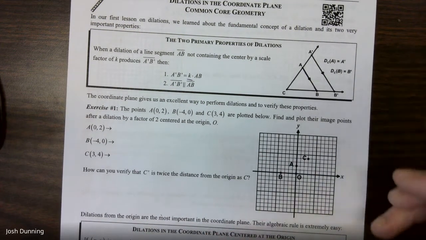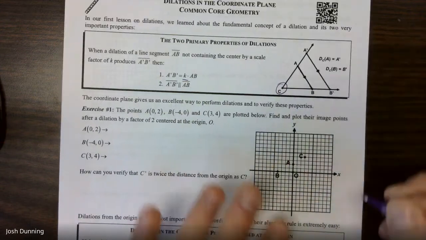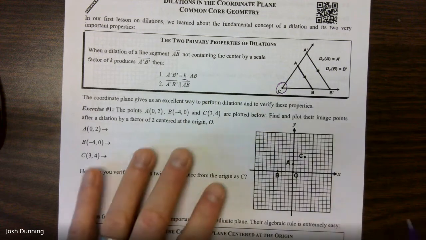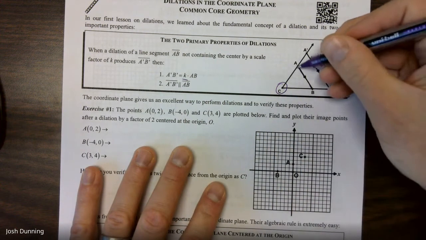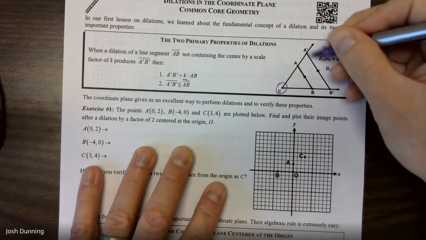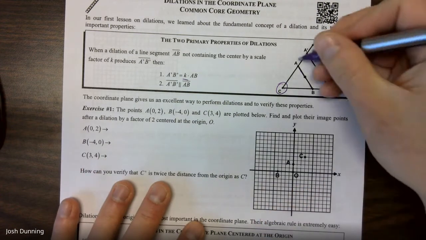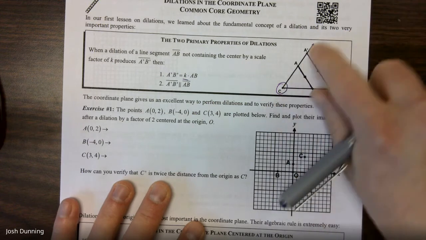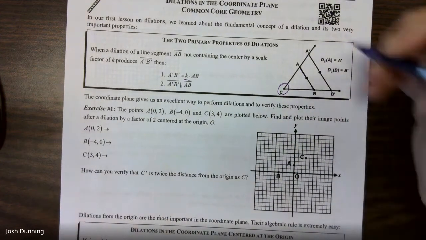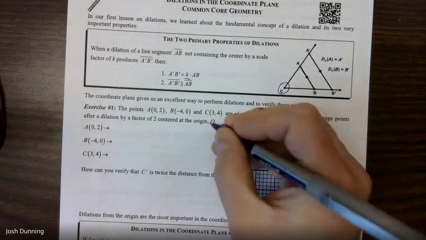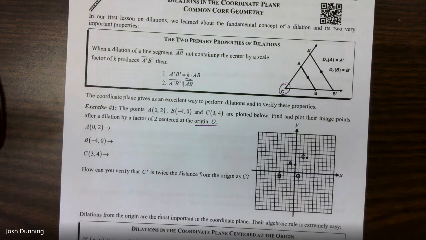Now, one thing we didn't talk about is the center of dilation. You can think of this like a projector, and there's the film, and there's the image. So as you dilate something through a center, it gets bigger along that direction, like we have in this diagram. Now, when it's centered at the origin, and the vast majority of everything we're going to do is centered on the origin, it's really, really easy.